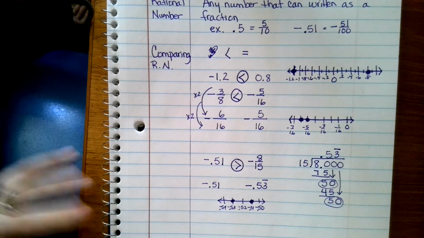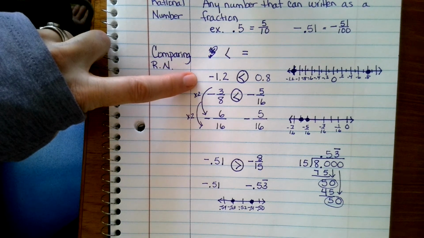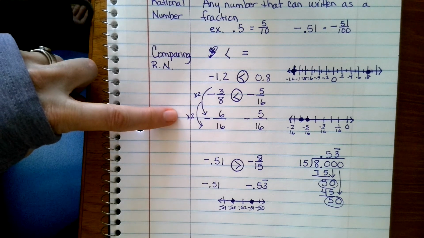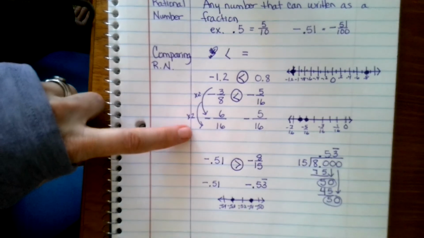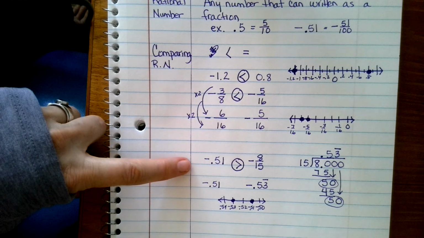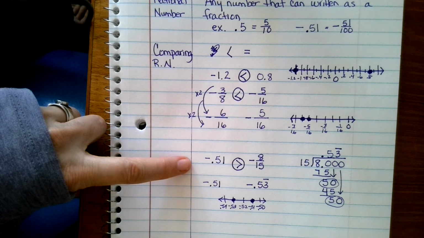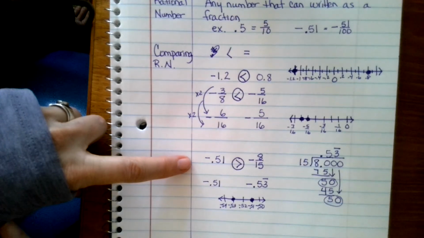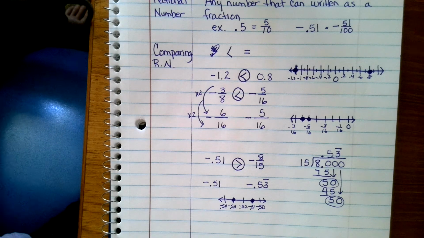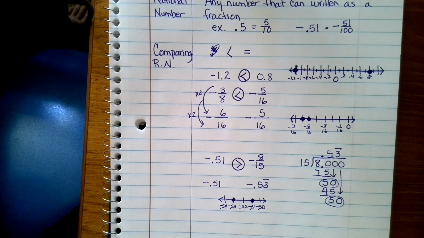So some things to remember. When they're decimals, you can plot them on a number line and it's easy to see. When they're fractions and their denominators are not the same, turn them into equivalent fractions with the same denominator, then it's really easy to see. And if they're not even in the same format, you can turn them both into decimals, both into fractions, whatever you want. I just happen to prefer decimals because it's easier for me to see their equivalency. Okay, so that is how we compare rational numbers.